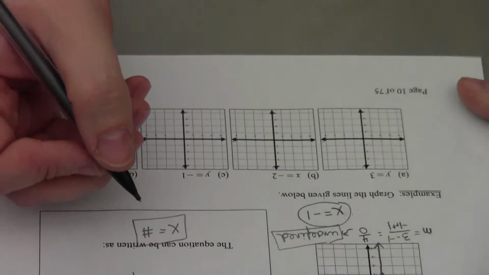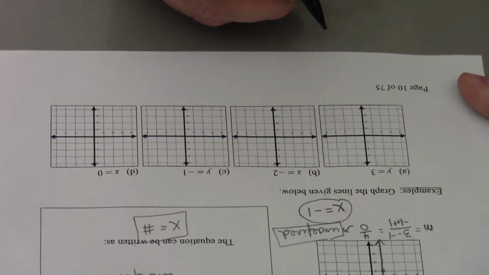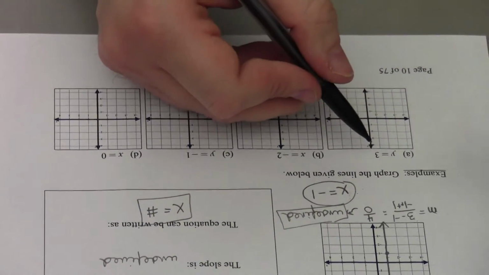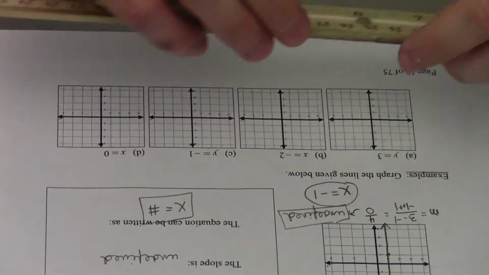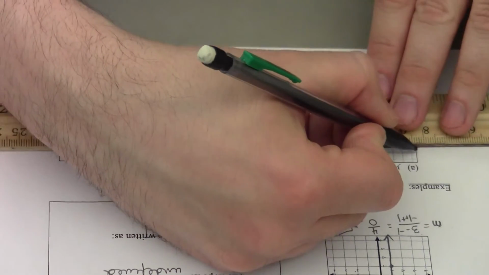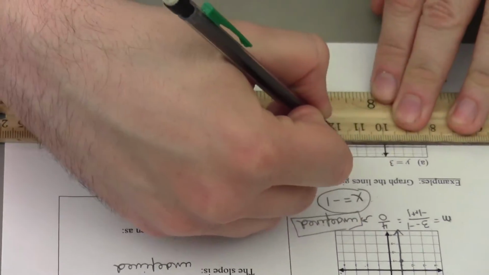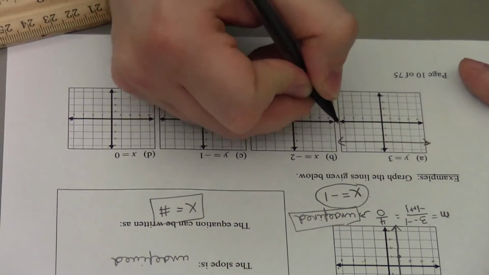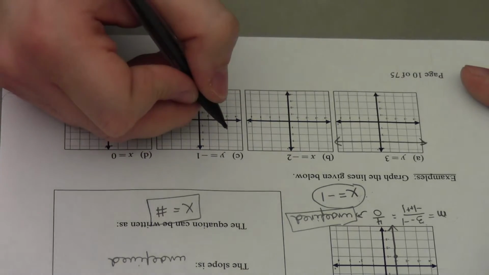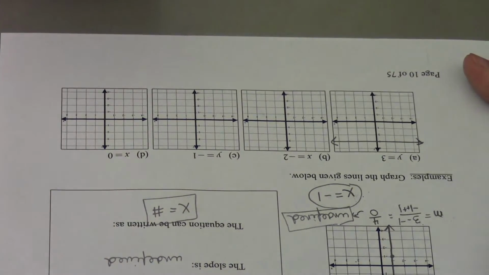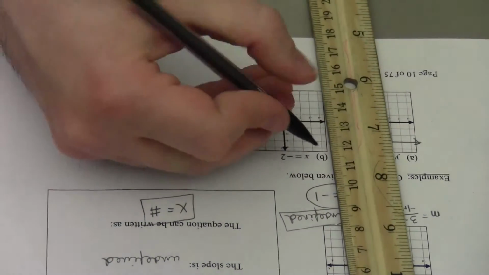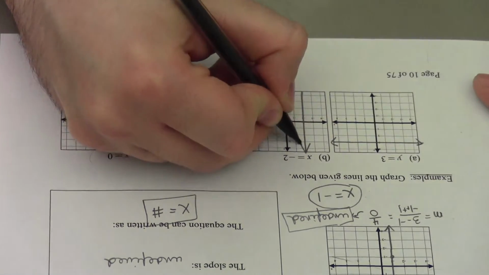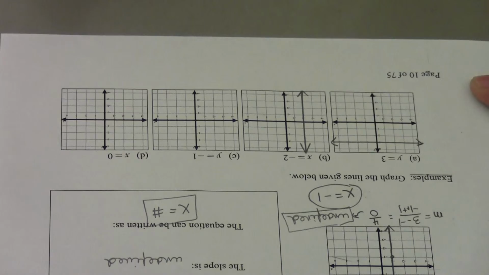I want to do a couple quick sketches of some vertical and horizontal lines. In example A, y = 3. Well, y = tells me that it's a horizontal line, and the 3 tells me it's a horizontal line at a height of 3. So I'm just going to draw a line. Horizontal line at a height of 3. Letter B, x = -2. Since it's x =, that tells me it's going to be a vertical line, and I'm going to move it 2 to the left, and I'm going to get a vertical line right over there.